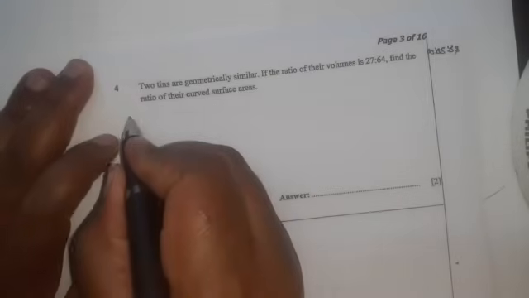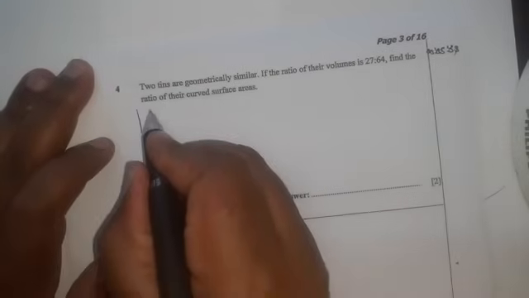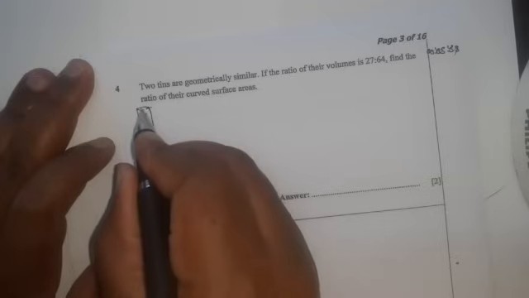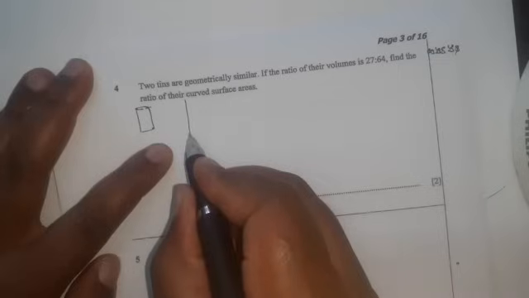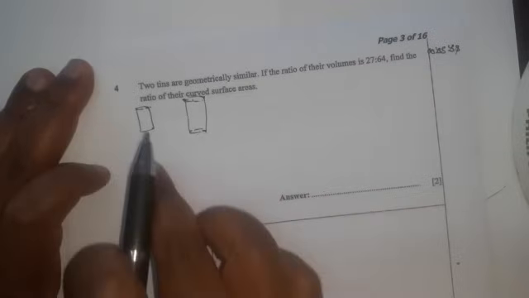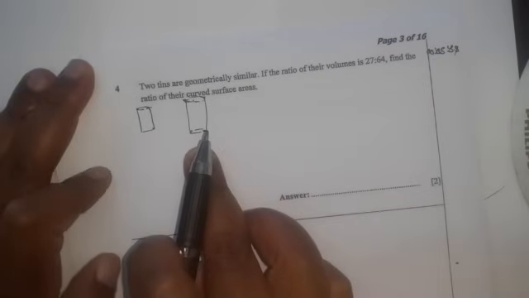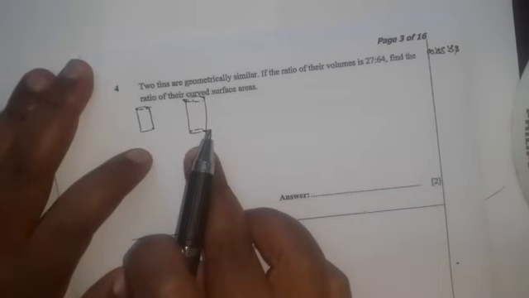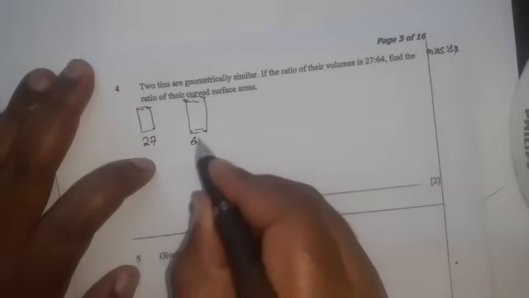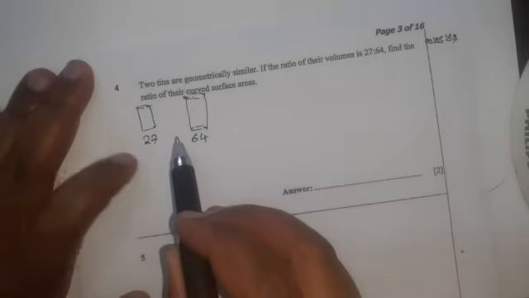So we are saying these two tins, you might have maybe something like that, maybe something like that, and maybe you can have something like that. So I've been told that these two tins are similar, but the ratio of their volumes is 27 to 64. Now, if that's the case, what is the ratio of their curved surface area?